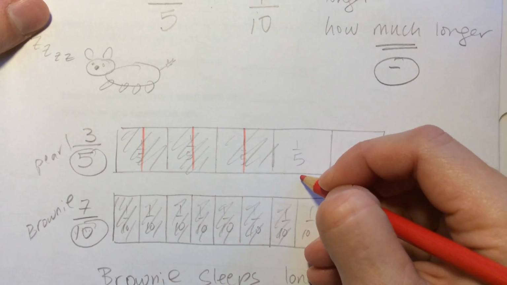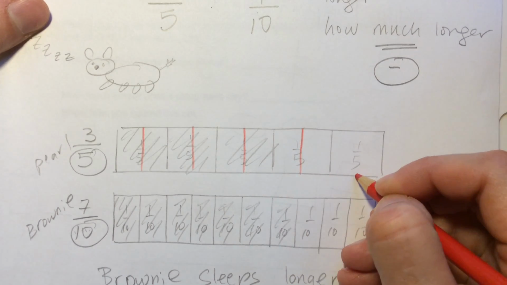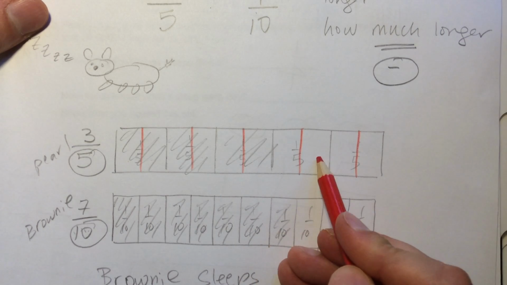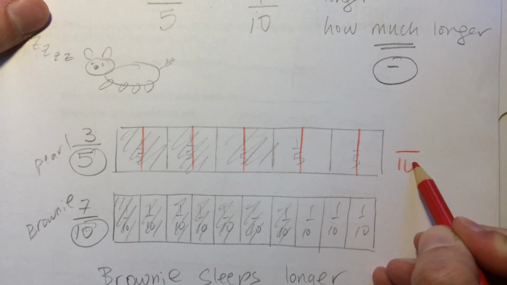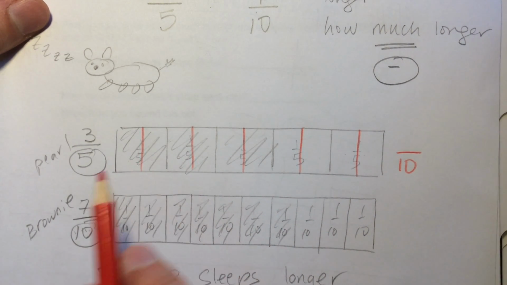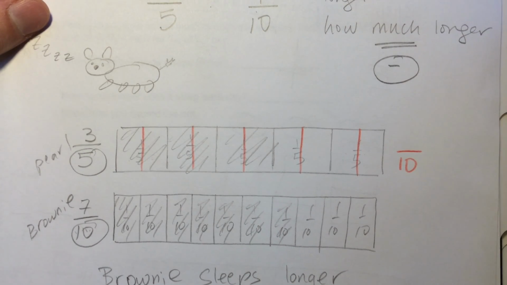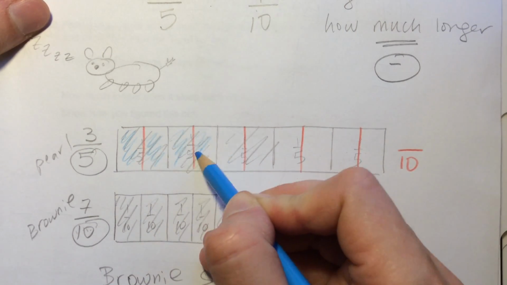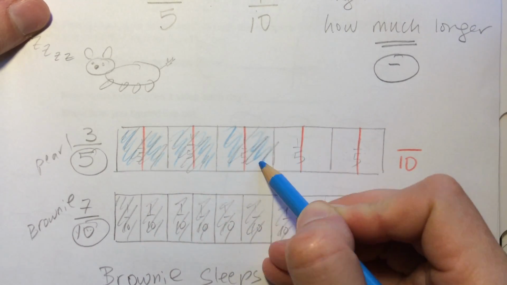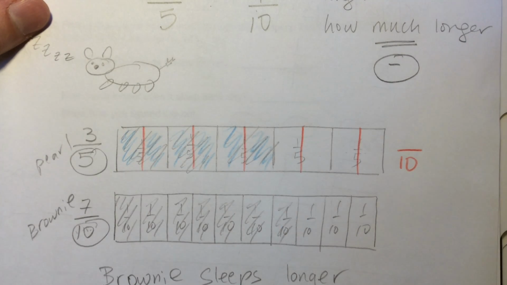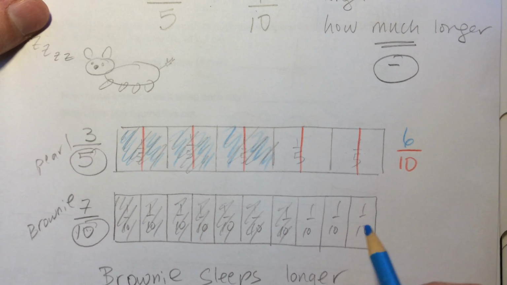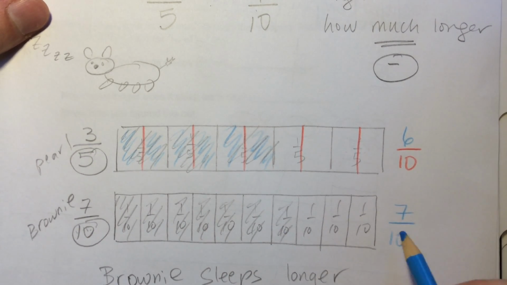So now this is 1, 2, 3, 4, 5, 6, 7, 8, 9, 10 pieces. And how many are colored in? We've got 1, 2, 3, 4, 5, 6/10. Okay, 6/10. And this one we know is 7/10.